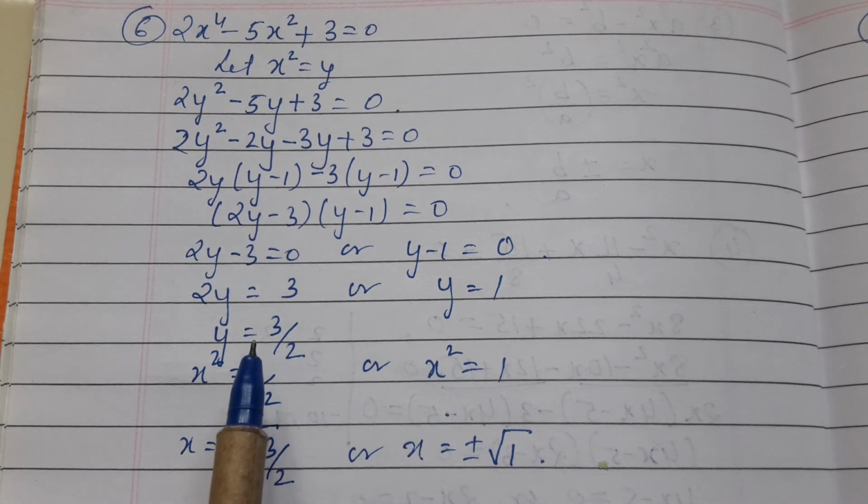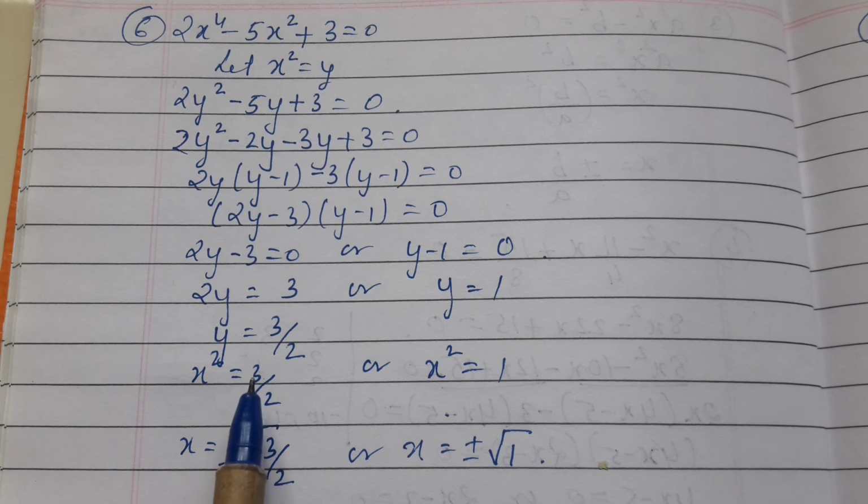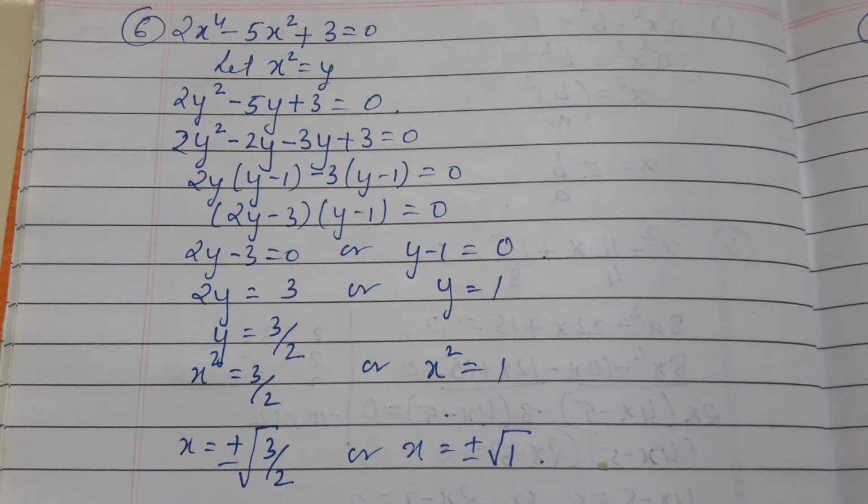Substitute the value of y. X square is equals to 3 upon 2 or x square is equals to 1. X is equals to plus or minus root of 3 by 2 or x is equals to plus or minus root 1.